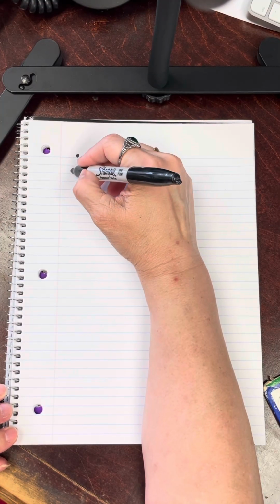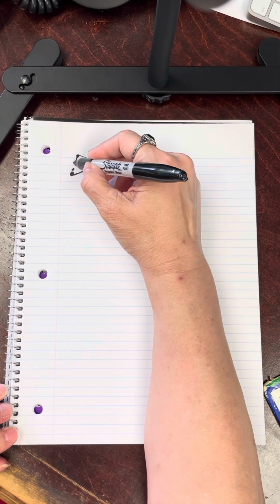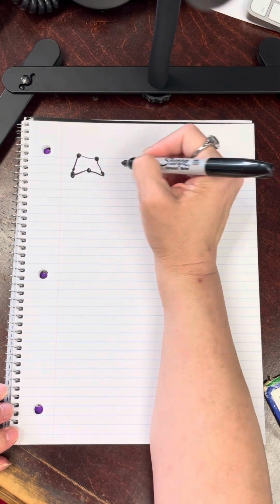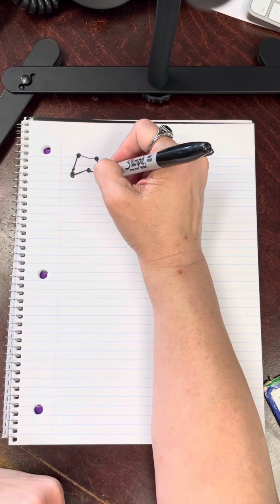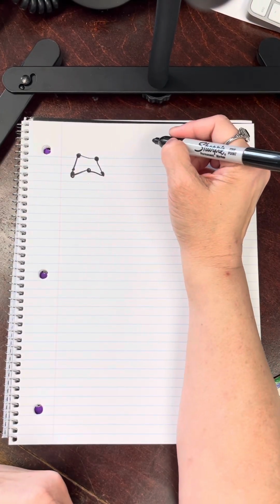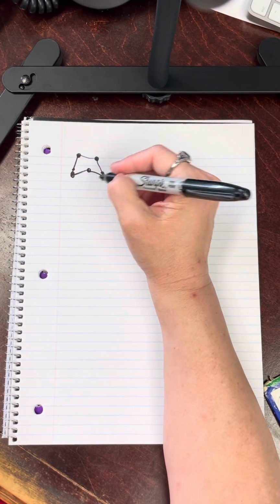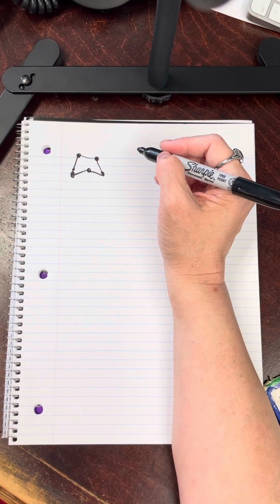So if I have 5 vertices, 5 corners, dots in this shape, this one is concave because I formed a cave here. It's going to have 5 sides. It is the same if they are convex. So if this one came out, it's still going to have 5 dots, therefore 5 vertices to be precise. It's going to have 5 sides.